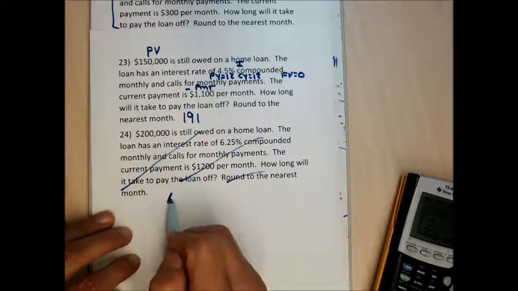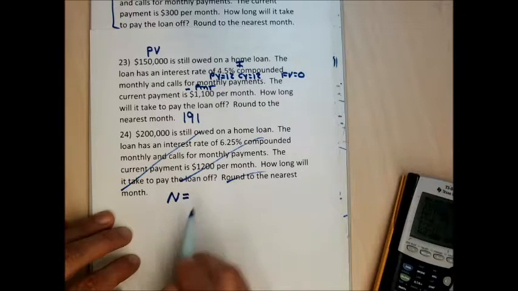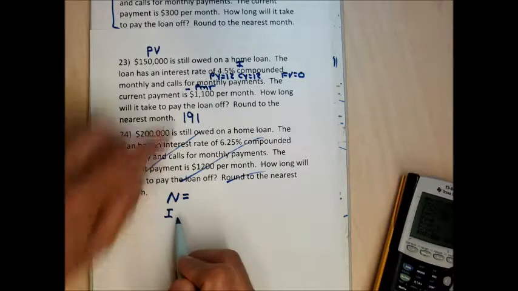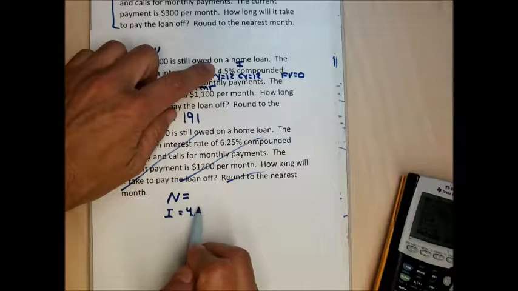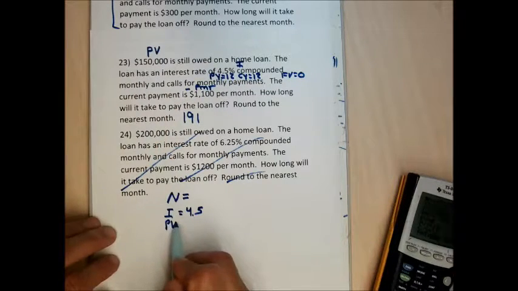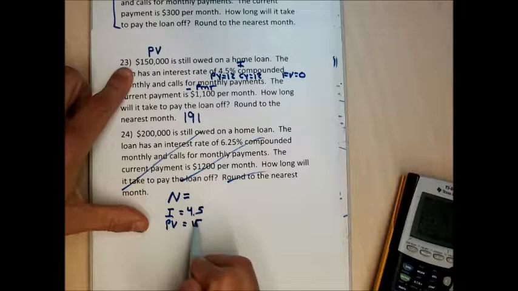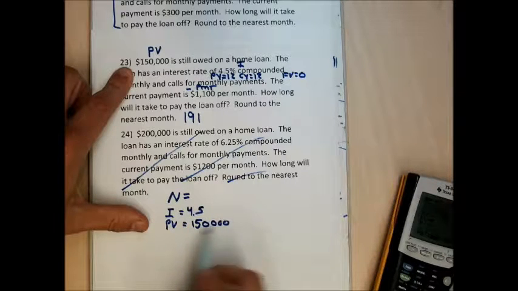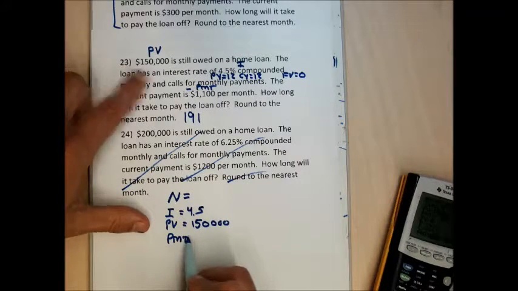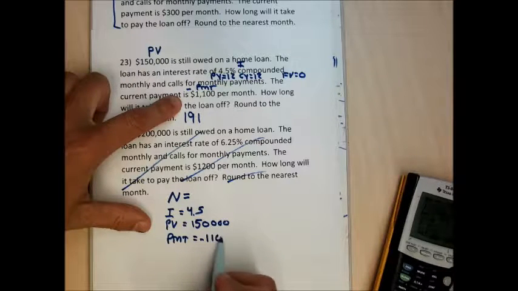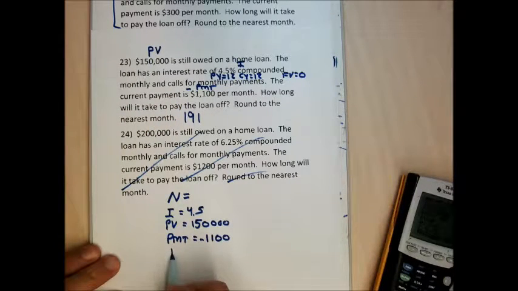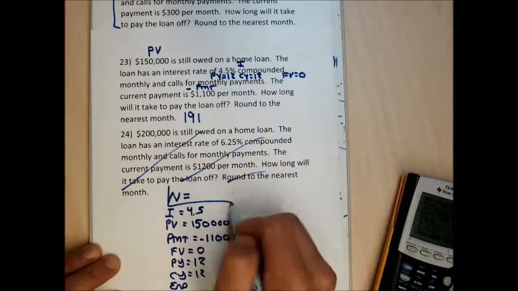So for problem 23, the N is what I'm going to solve for. And for I, I'm going to plug in 4.5%. And for PV, I'm going to plug in 150,000. And for payment, I need to have it negative, a negative 1,100. And then the bottom stuff I always leave for car loans or home loans: FV 0, PY 12, CY 12, and then leave it at end. And now I'm going to green alpha solve.